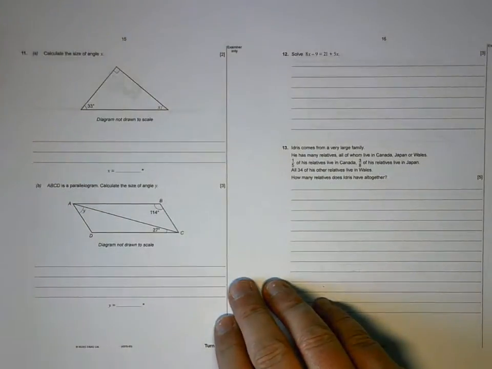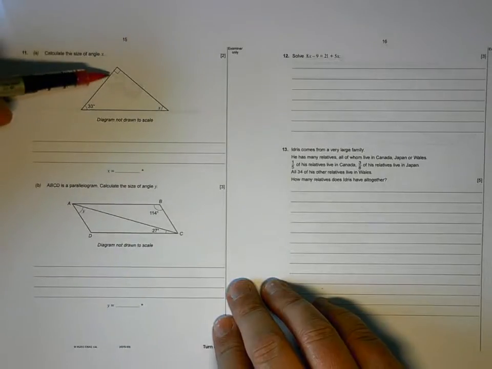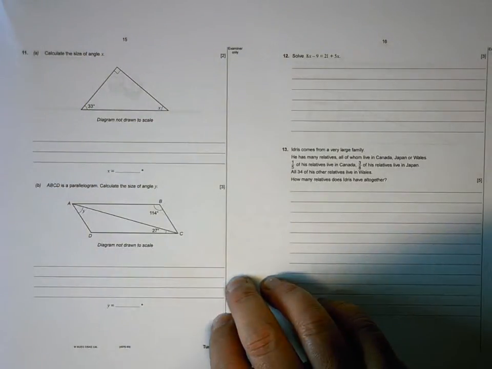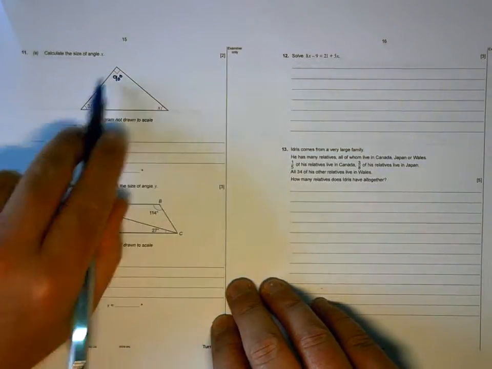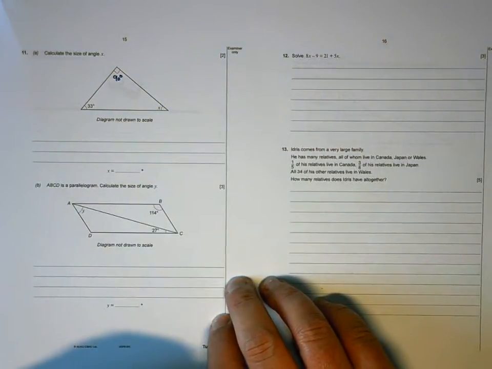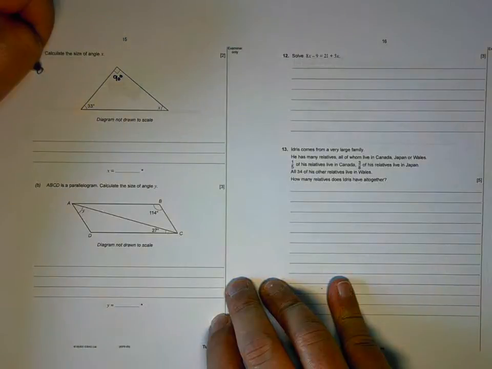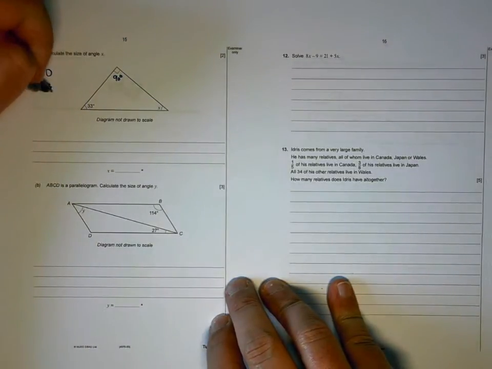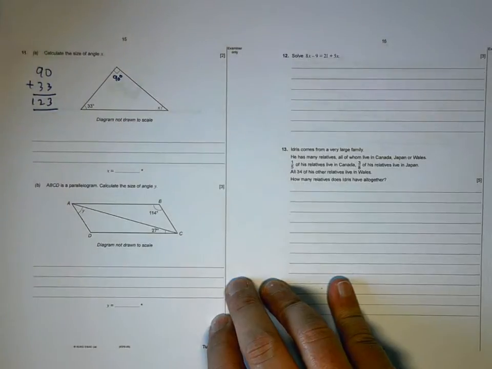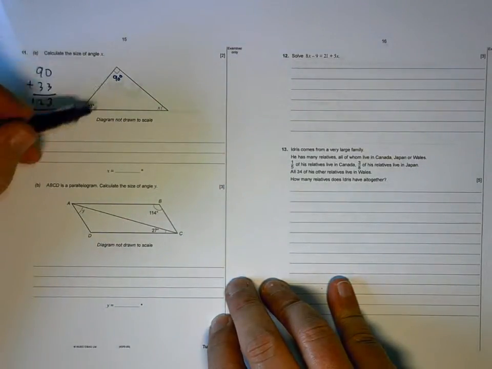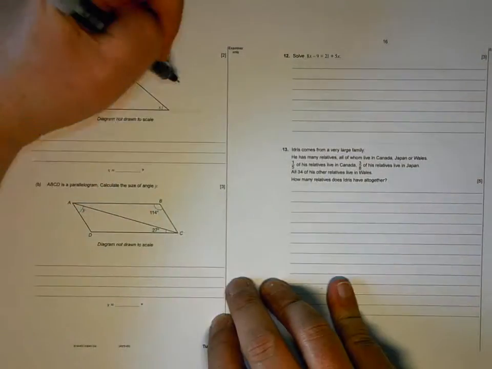Okay, angle properties. You need to know that that box there is a right angle, so that is 90 degrees. You need to know that angles inside a triangle add up to 180. So you're going to do 90 plus 33 is 123. So you've got to do 180, take away 123.